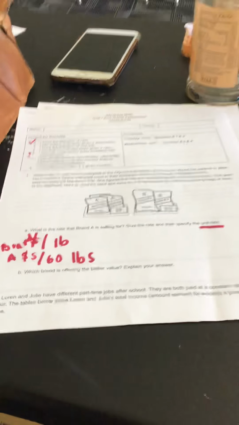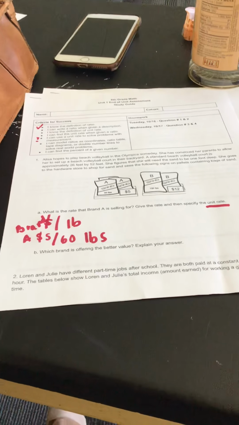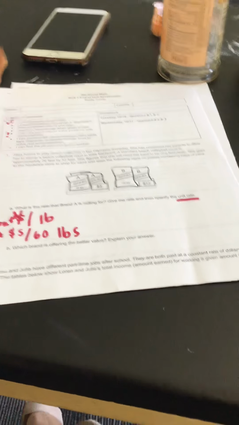Again, if you're feeling stuck and you have some questions, just comment them below. So number 2 is the other question you have to do.